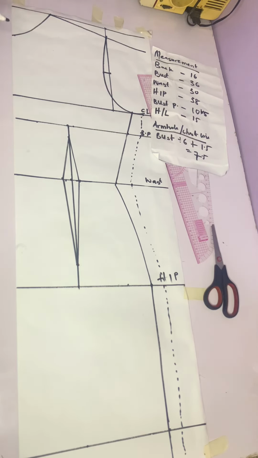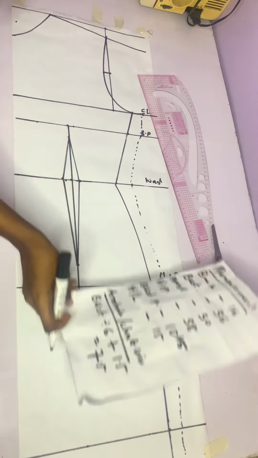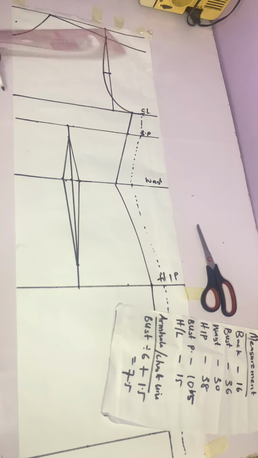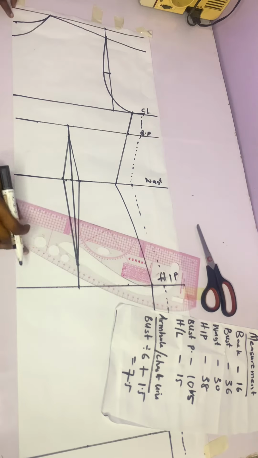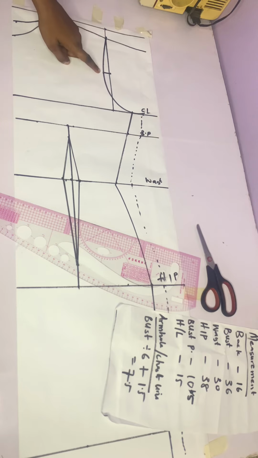Then for the back, let's proceed to the back. For the back, the neck will come down by 1.5. Remember that the paper is folded into 2. I have my front and back together. The back also has a 2-inch zipper allowance, so don't forget that when you're cutting also. Then from the armhole, instead of coming inwards, instead of it dipping, for the back measurement, you just curve it from that armhole measurement downwards. There's no need for it to go inside.